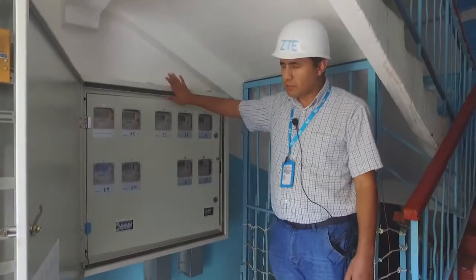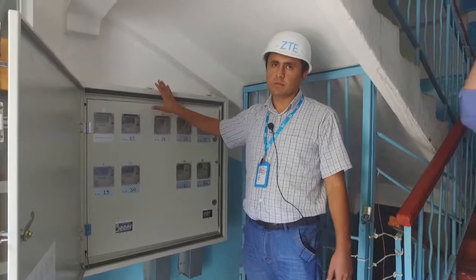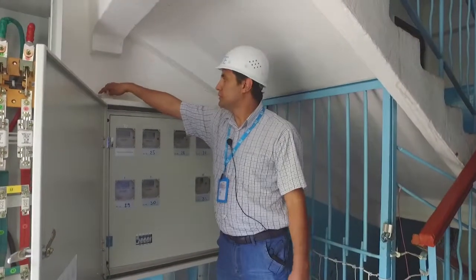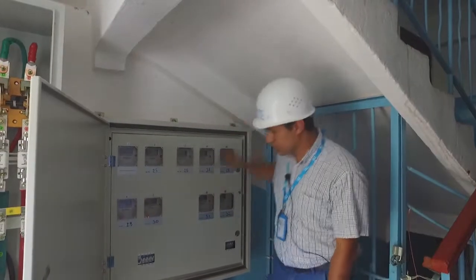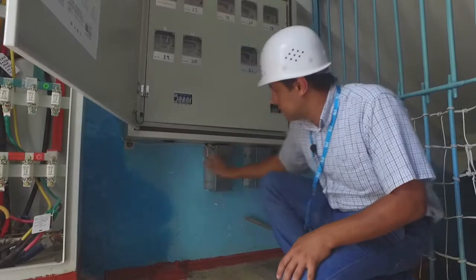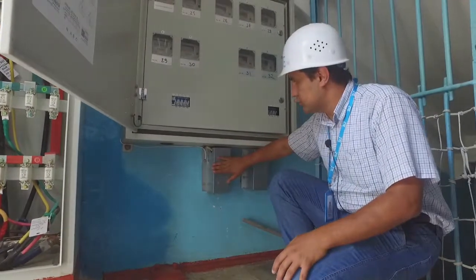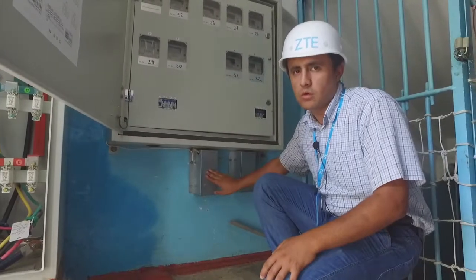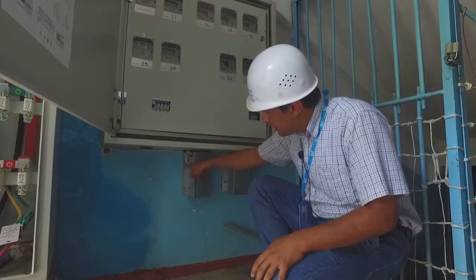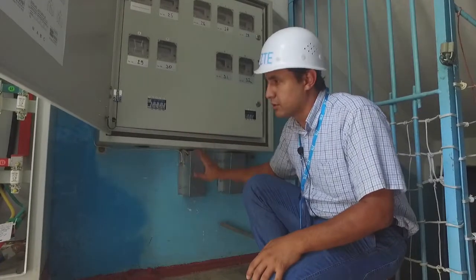To fix our IMB in the wall, we can use anchor bolts, which come inside of our IMB from the factory. One first point, second, and the third point. Also, we have three pieces from the bottom side, 1, 2, 3. This is a bucket, 100 by 100, to protect our outgoing consumer's wires. This is, as we see, the grounding point. We are grounding all the metal parts of our construction.